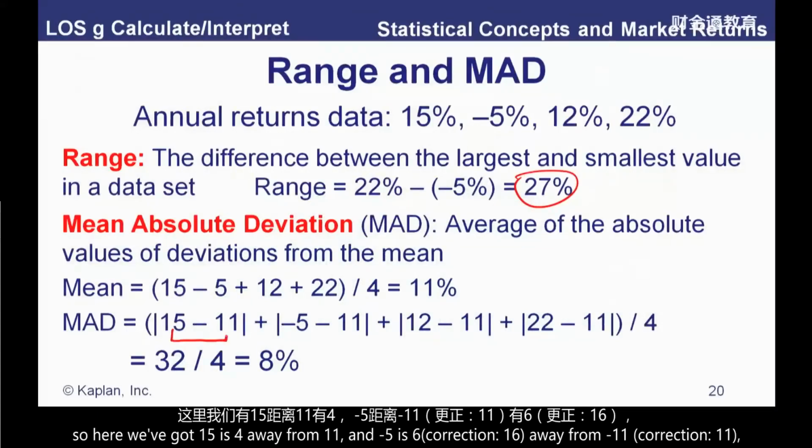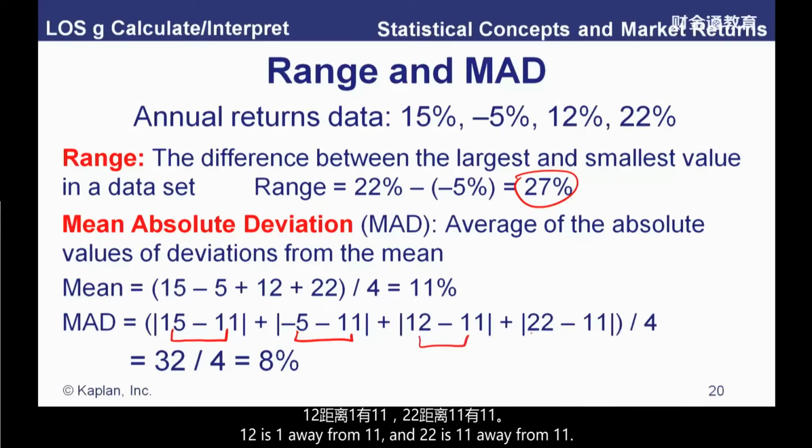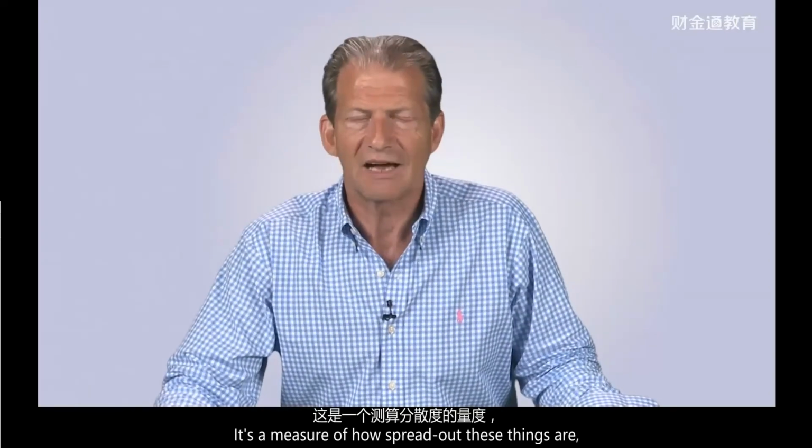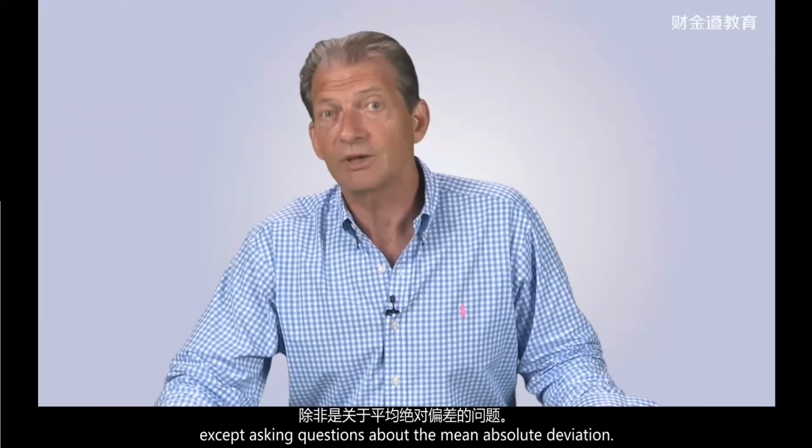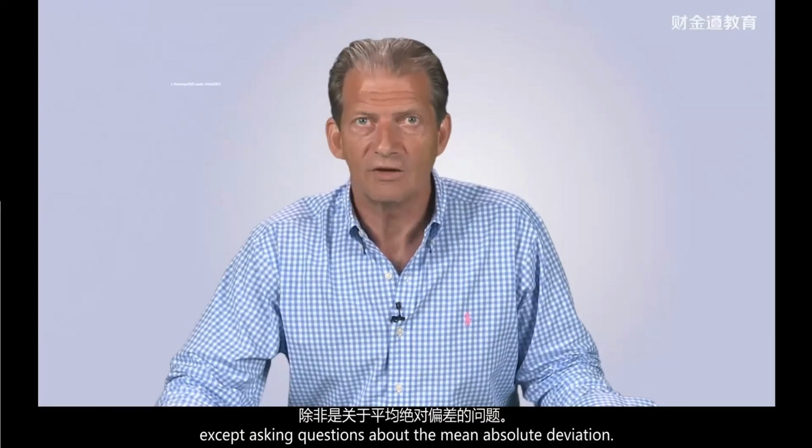So here we've got 15 is 4 away from 11, and -5 is 6 away from 11. 12 is 1 away from 11, and 22 is 11 away from 11. So we take all those absolute values, add them up, and divide by 4. That's the mean part. The absolute value part is the absolute part, and the deviation part is how far is each one from the mean of the distribution. So that's our mean absolute deviation. It's a measure of how spread out these observations are around the mean. We aren't going to use it for anything I can think of in the level 1 curriculum, except asking questions about the mean absolute deviation.